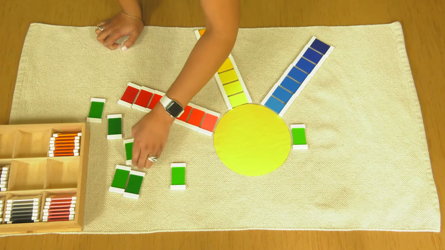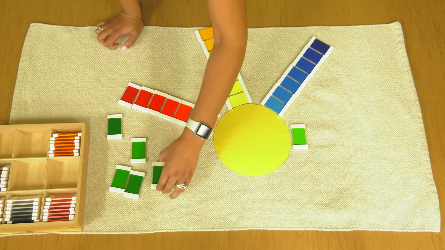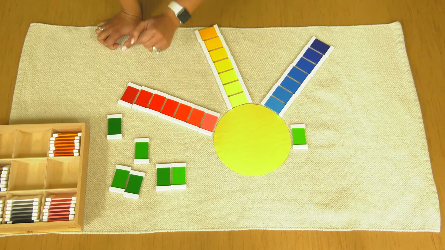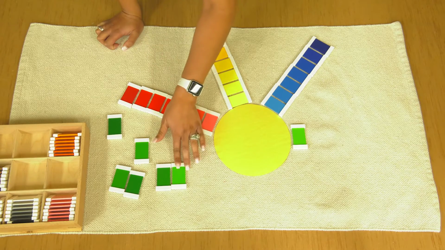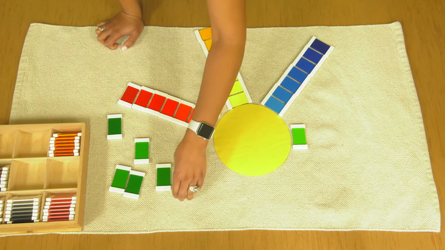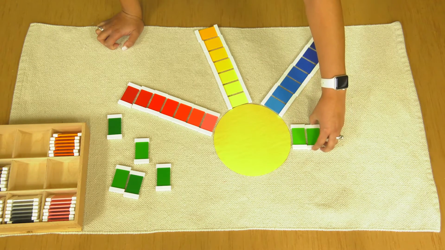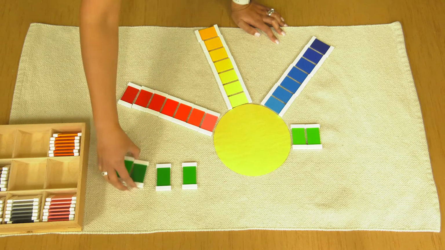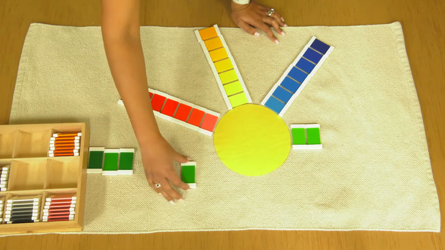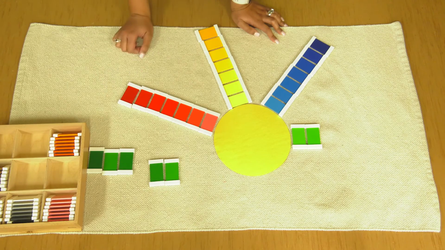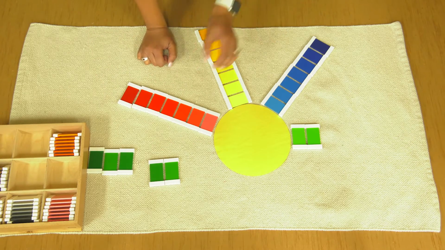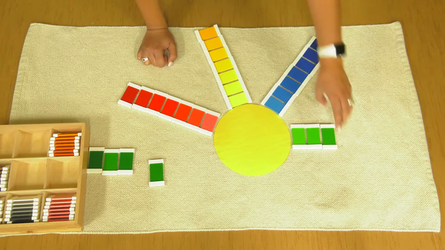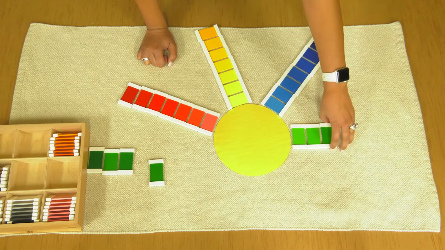Let's compare this green to this green. Does this one look lighter than this one? I think so. This is lighter, this is darker. What shade of green is next? This one is lighter. This one is darker. It's going from lightest to darkest.